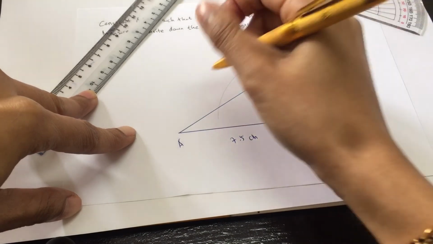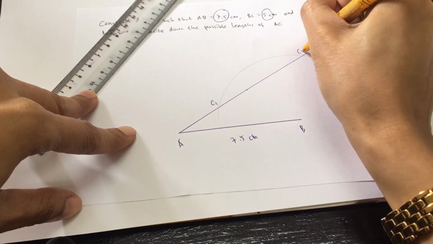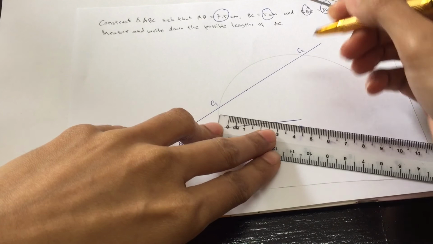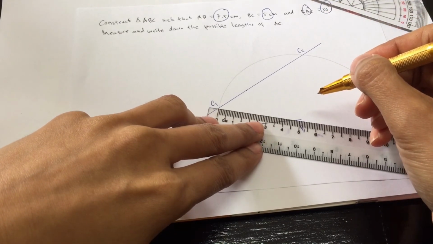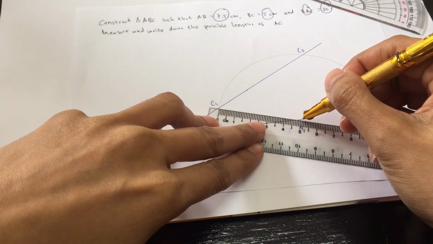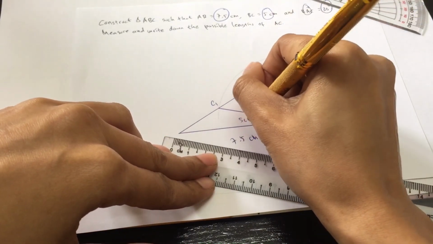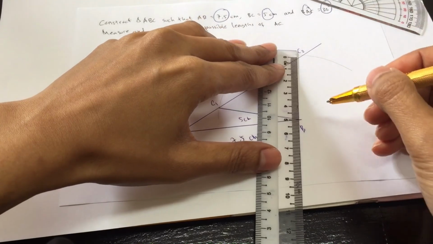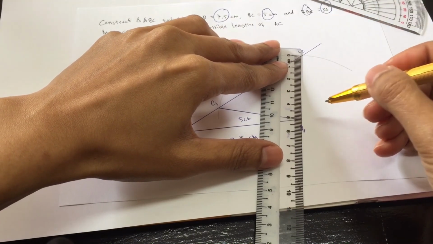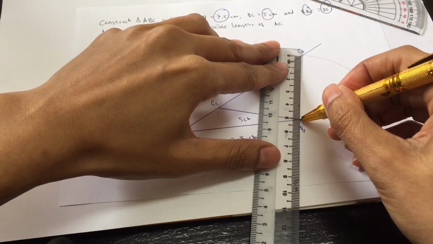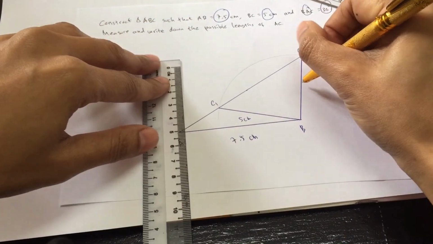So label it as C1 and C2. And join B to C1, 5 cm. And then B to C2, 5 cm.